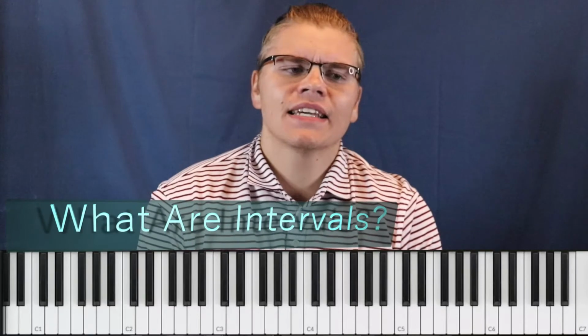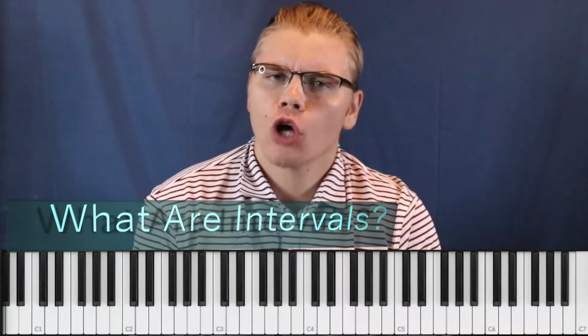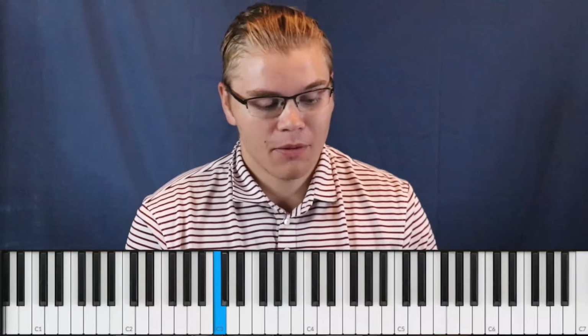So what is an interval? An interval is the distance between two notes in means of pitch. So the note C to G, that is an interval because there's a distance from C all the way up to G, and in this case it happens to be a perfect fifth. There are 5 qualities of intervals: the minor, the major, the diminished, the augmented, and the perfect intervals.